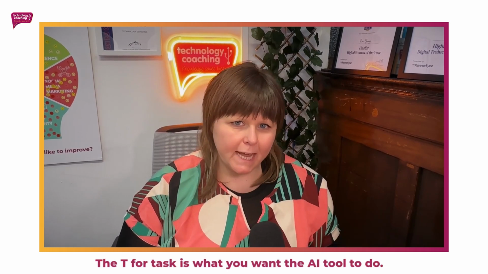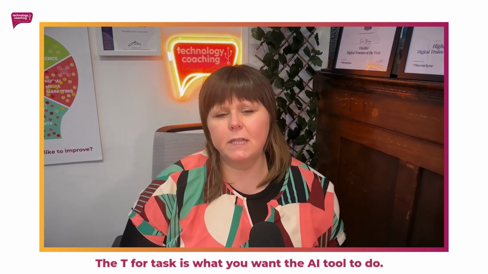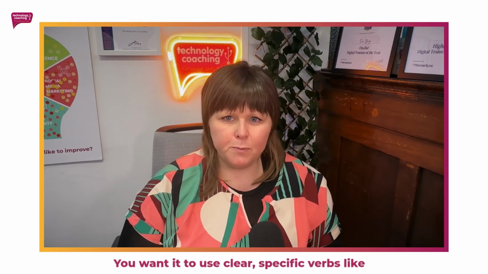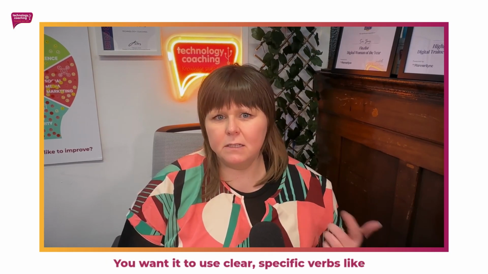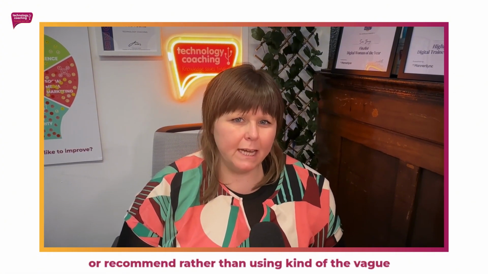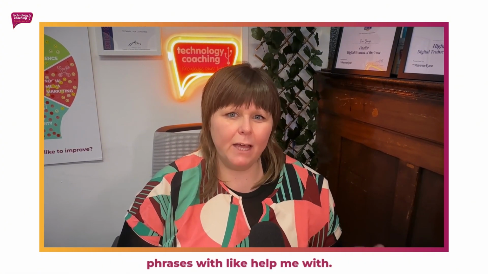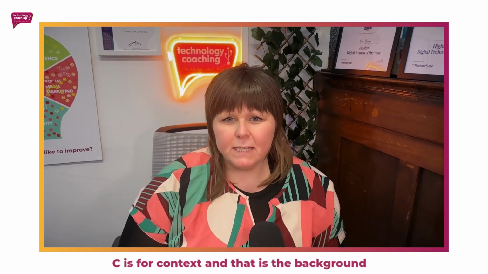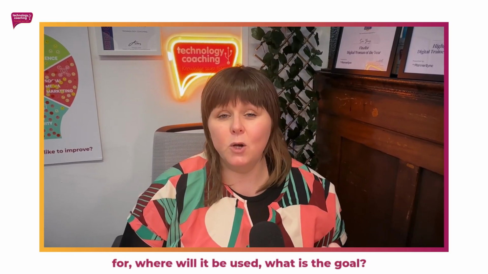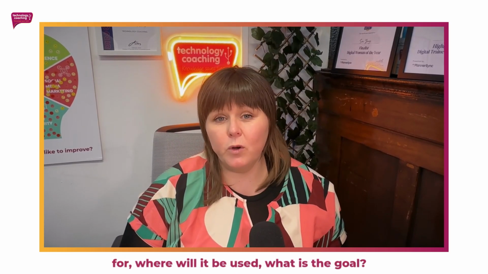The T for task is what you want the AI tool to do. You want it to use clear, specific verbs like summarize, analyze, create, or recommend, rather than vague phrases like "help me with." C is for context, and that is the background information. That could be things like who is the output for, where will it be used, what is the goal?